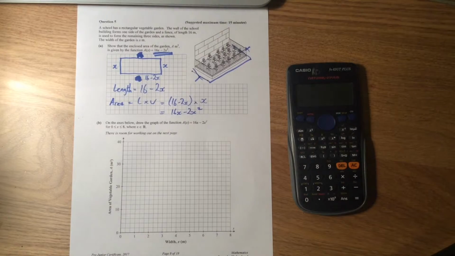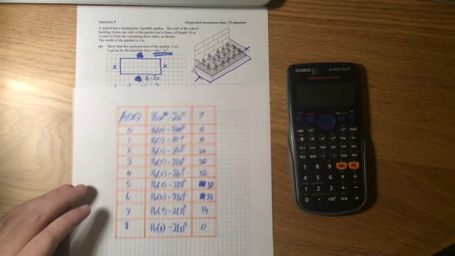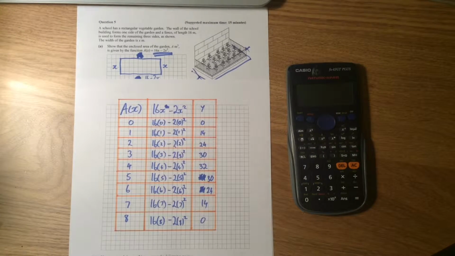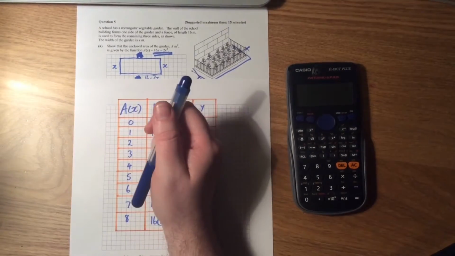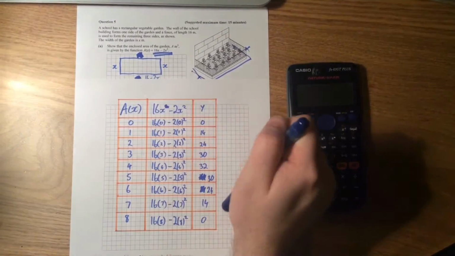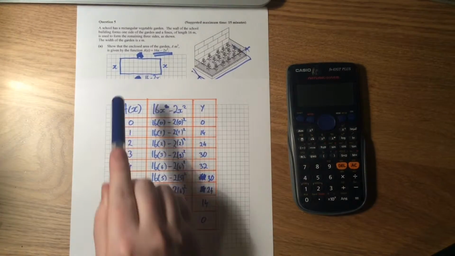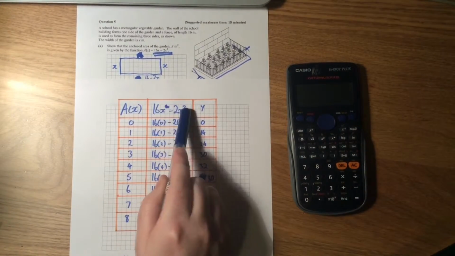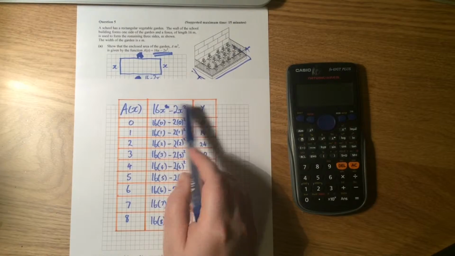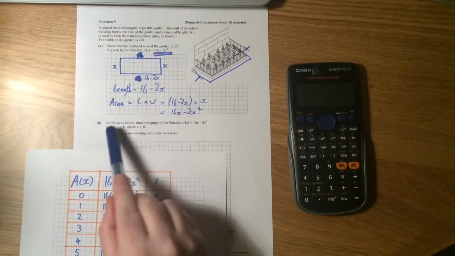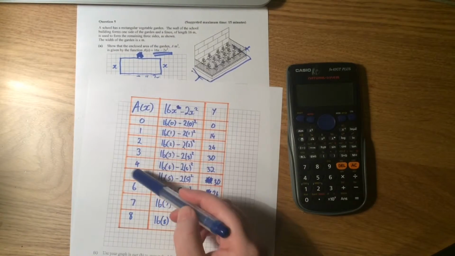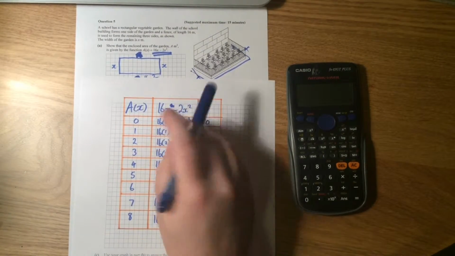So on the axis below, draw the graph of the function A(x) is equal to 16x minus 2x squared. Now I didn't bother, I just thought I'd have this out ready to go previously. Alright, so just check it to make sure that's clear. So I'd say you've definitely been shown how to do these tables before. So I put the function here, the actual function here, and the answer that you get here. So my x values, according to this, start at 0 and end at 8, and they include 0 and 8. So 0, 1, 2, 3, 4, 5, 6, 7, 8. It's a bit of grunt work.